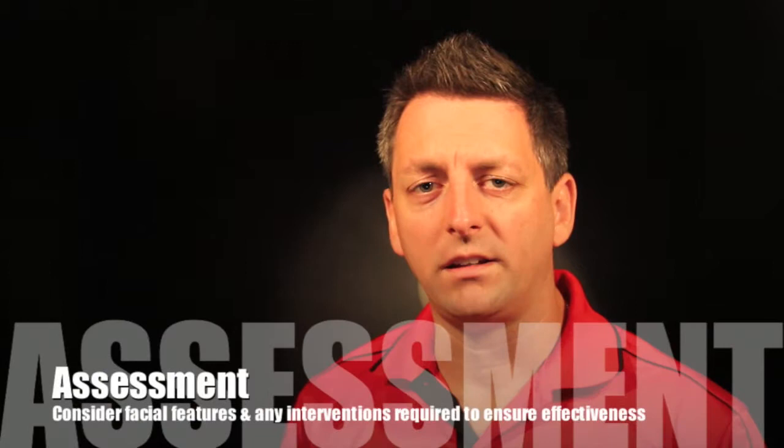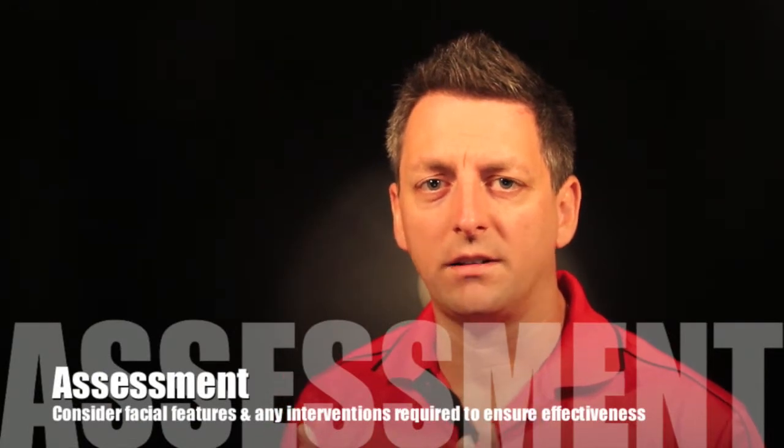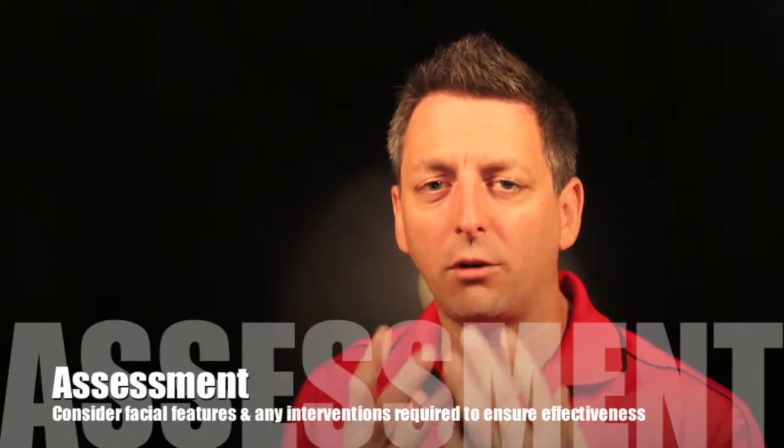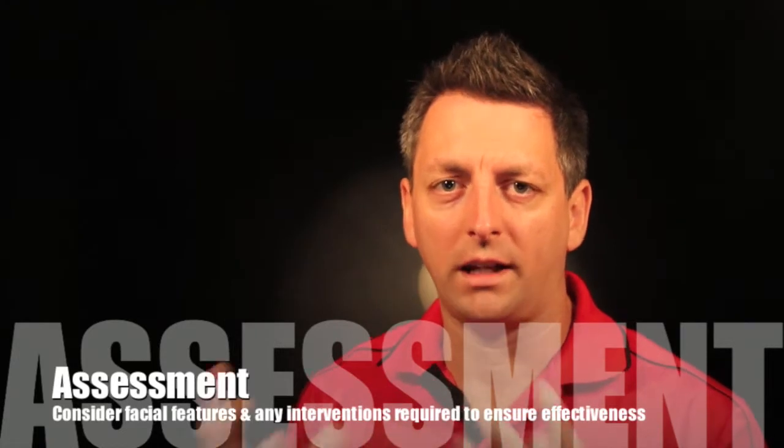Other things with assessment is look at the shape of their face and the skin around their face. Will they take a mask on? Have they got a big beard that's going to create a lot of air leaks? So we've got to take all these factors into consideration. Can you sit the patient bolt upright so they get the best lung expansion? Or is something impeding them, so they have to be lying further back?